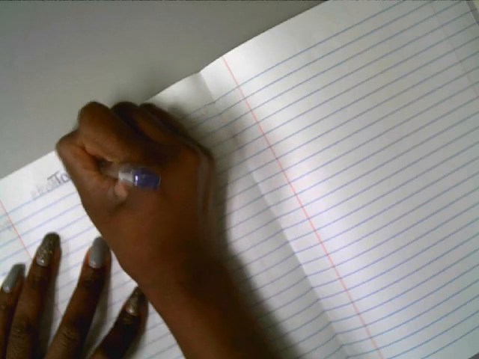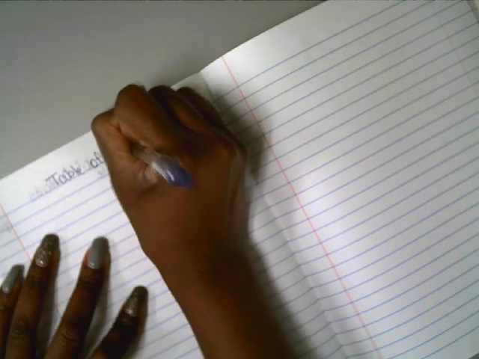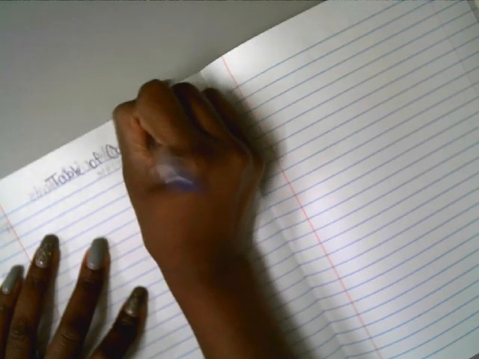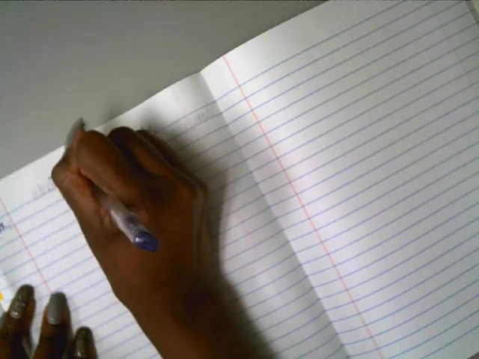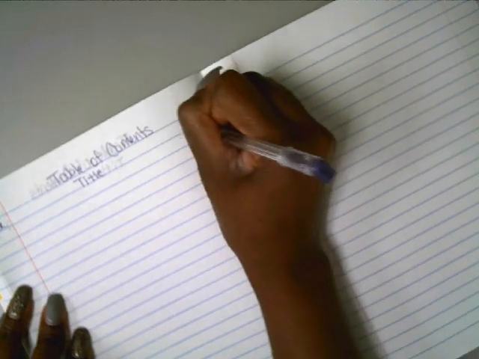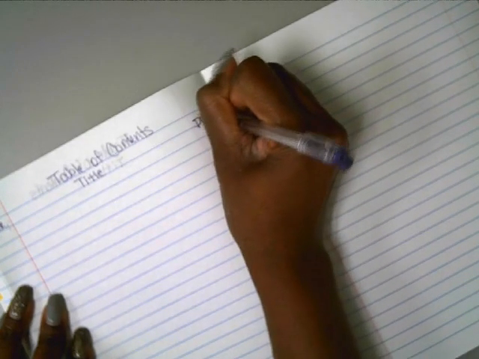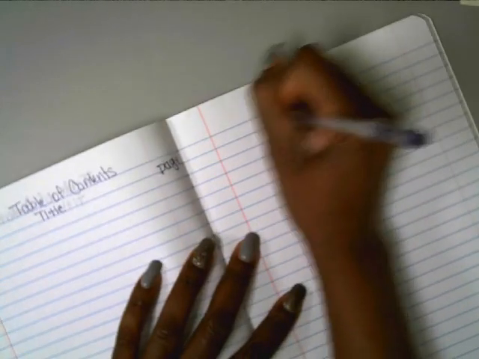And we're going to write the words all over again. Table of contents, date, title, and page. Then go to the next page and do the same thing.